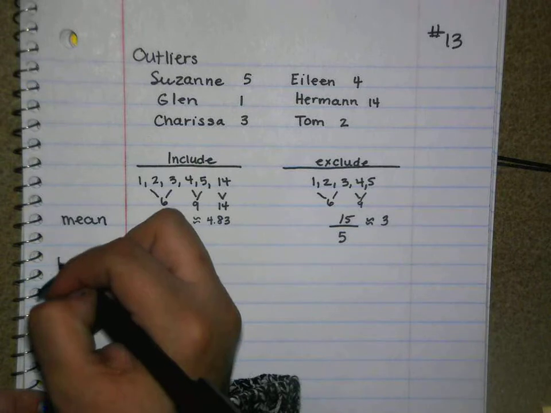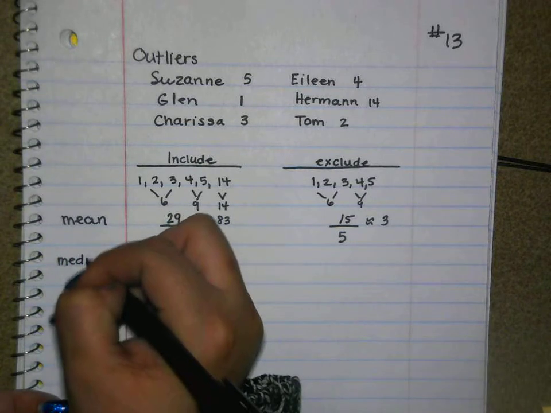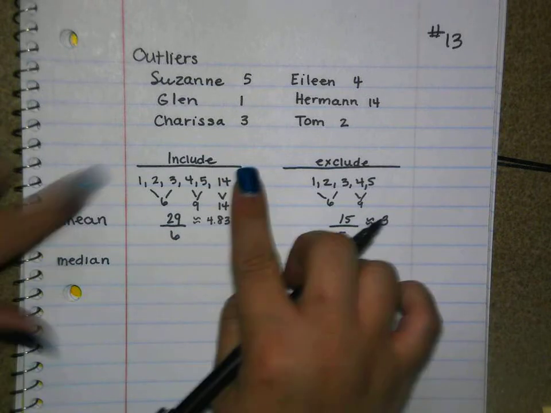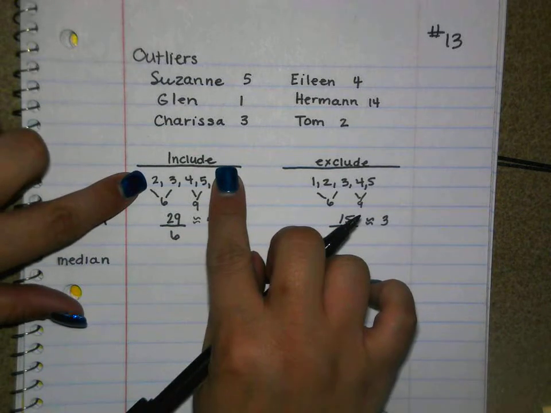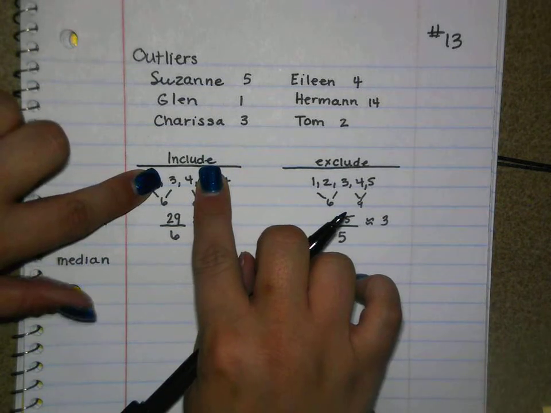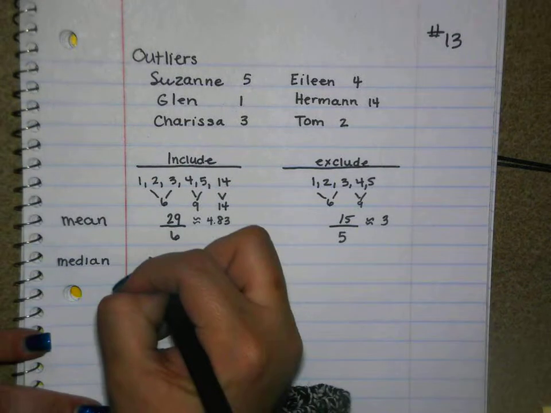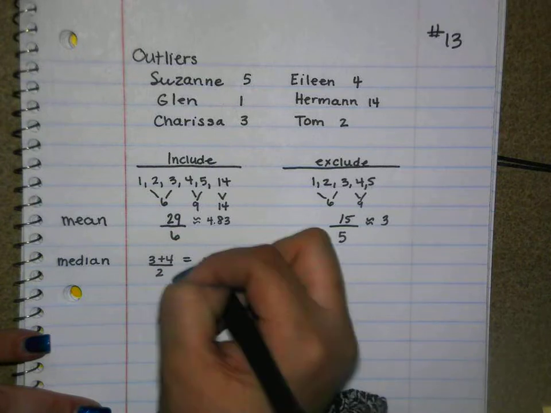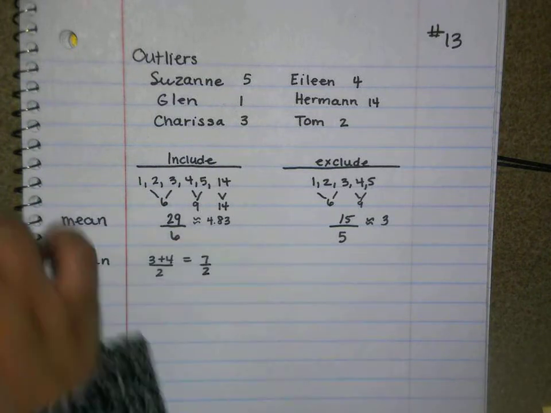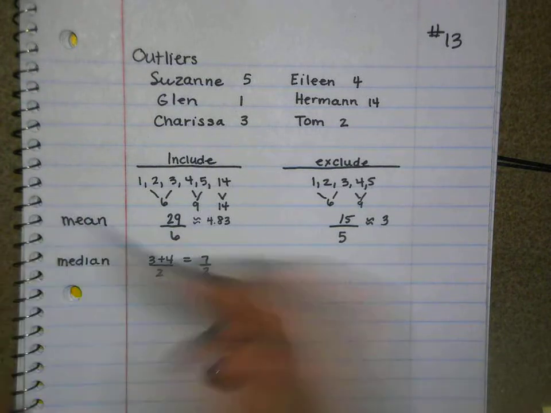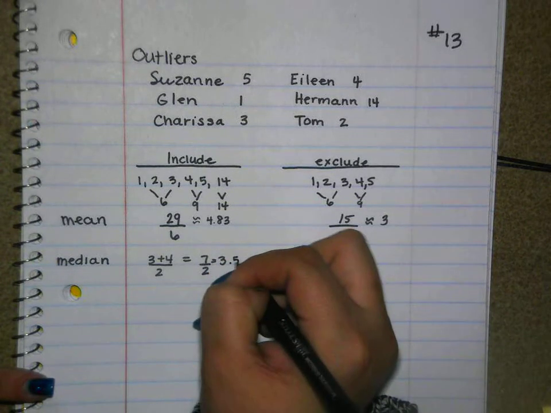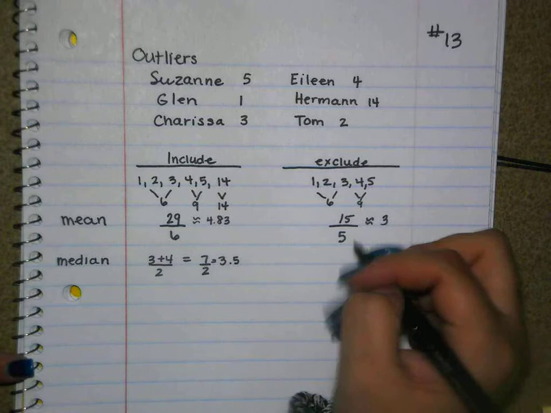So let's go with our median. Remember, our median is our middle number. Well, here we have a set of 6, so we're going to have to find our 2 middles here. Oh, they're 3 and 4, so we're going to find the mean average. 3 plus 4 divided by 2. That's 7 divided by 2, and that's 3.5. So the median average is 3.5 here.